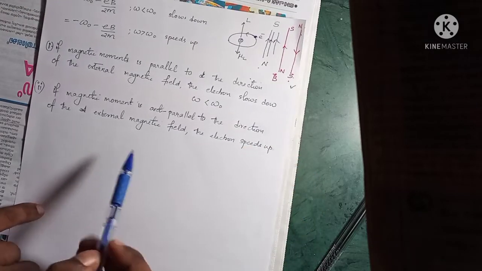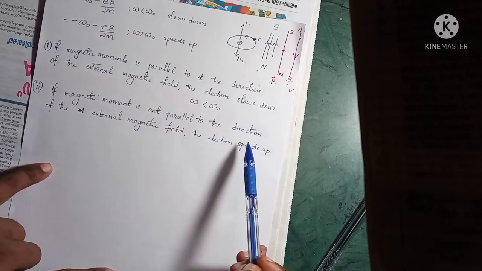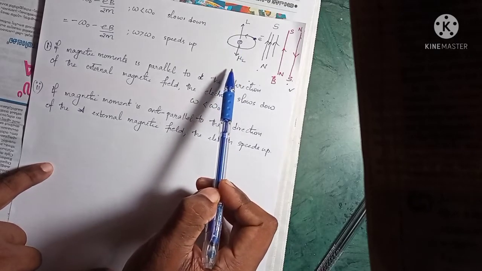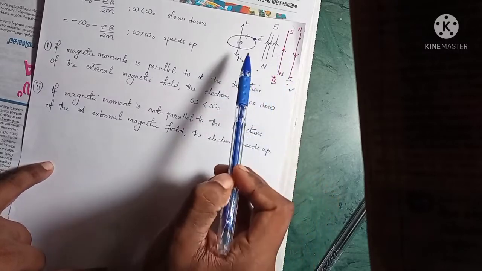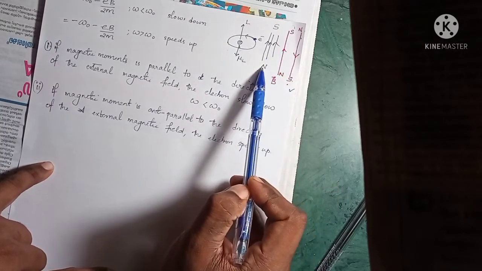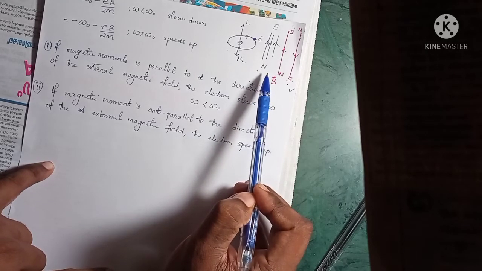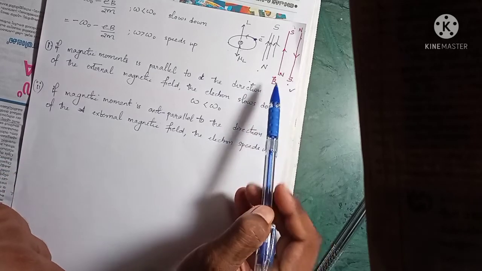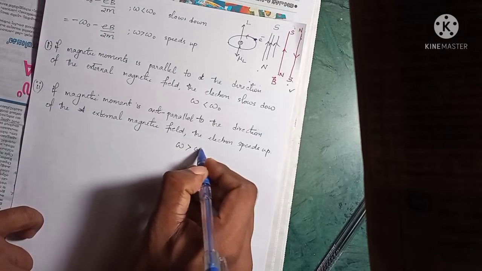Here, if the magnetic moment is in this downward direction and the external magnetic field is in the upward direction, that is, they are anti-parallel, then the north pole and north pole come together. So there is a repulsive energy. Repulsive energy is causing the electron to go faster, or it speeds up. That is, angular frequency increases.